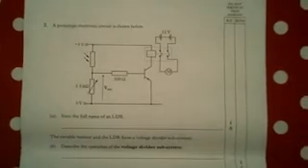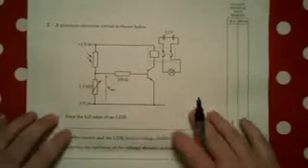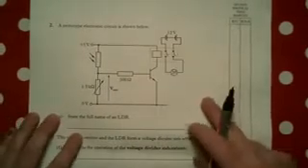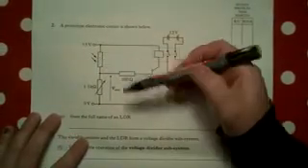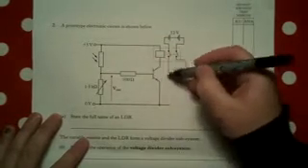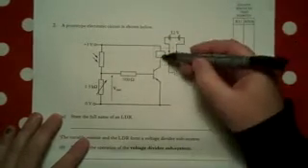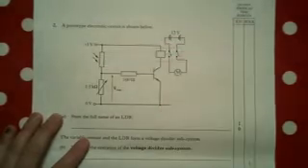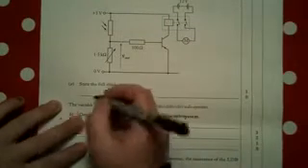Okay, here we are with an electronics question. I've got a prototype circuit here, LDR there, variable resistor here, safety resistor here, protecting the transistor, and a relay which is activated when the light intensity changes. It says, state the full name of an LDR.